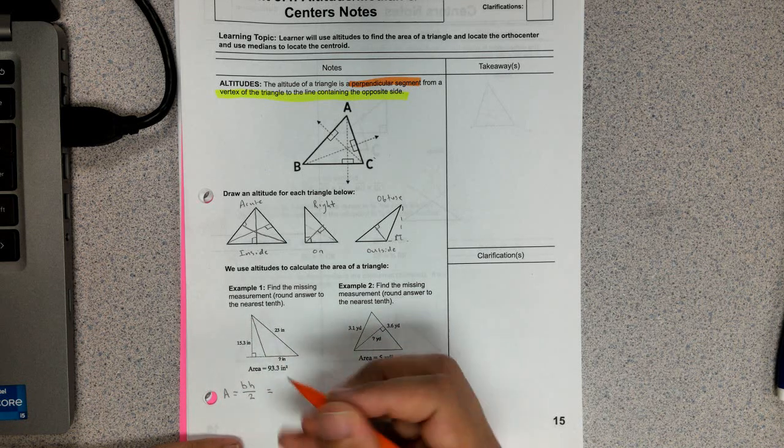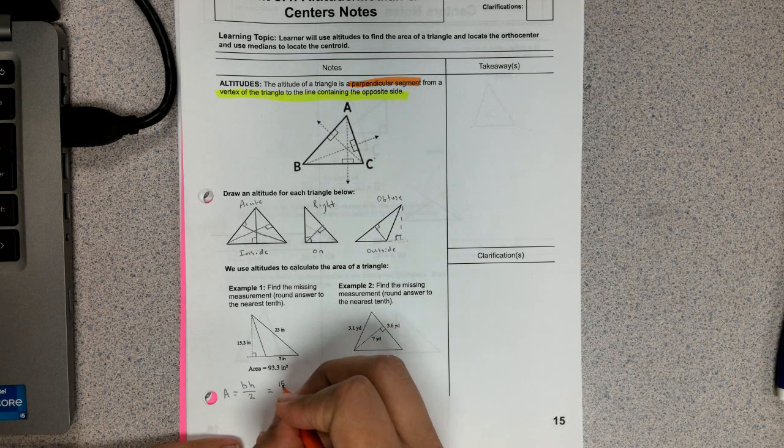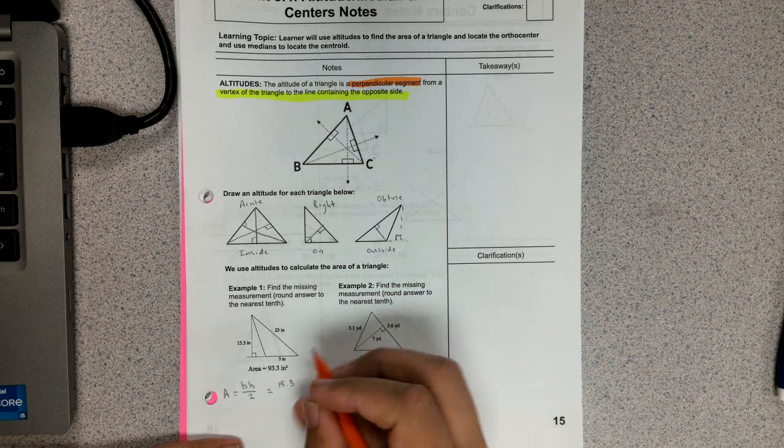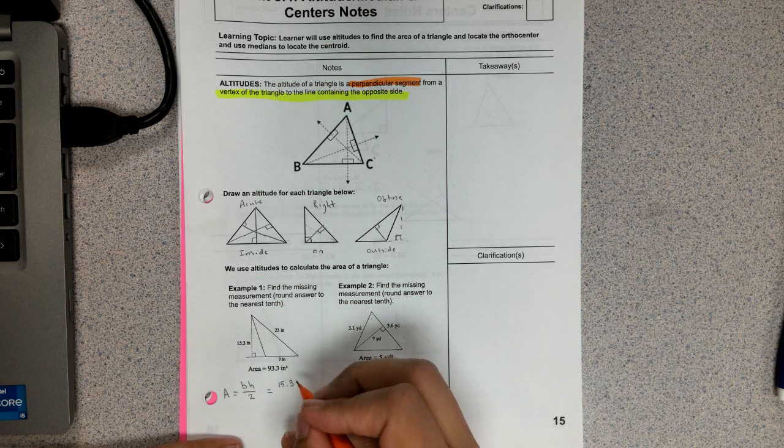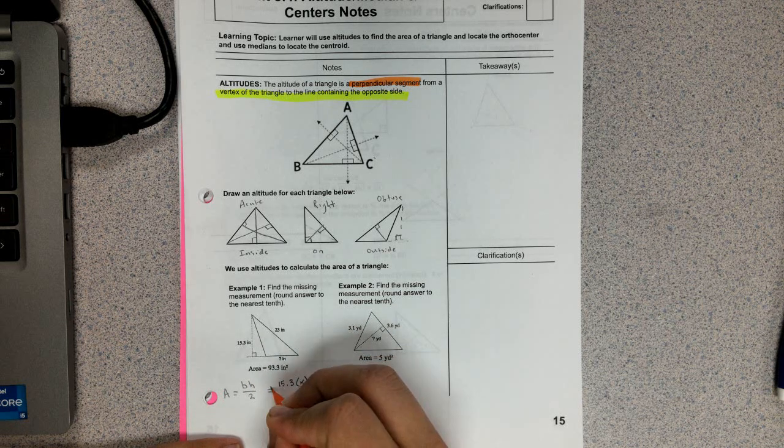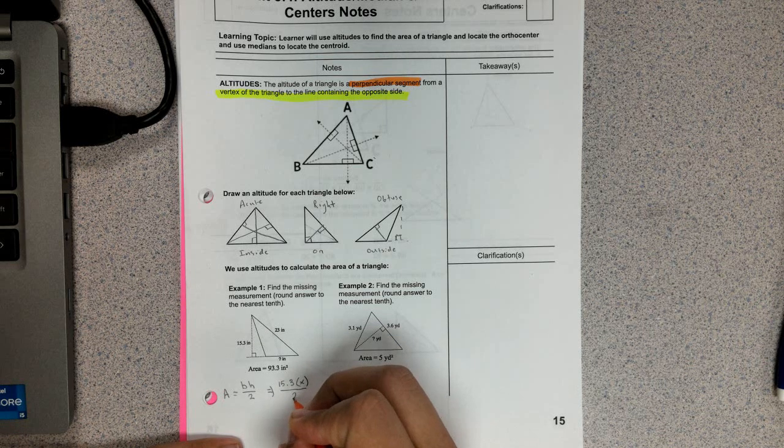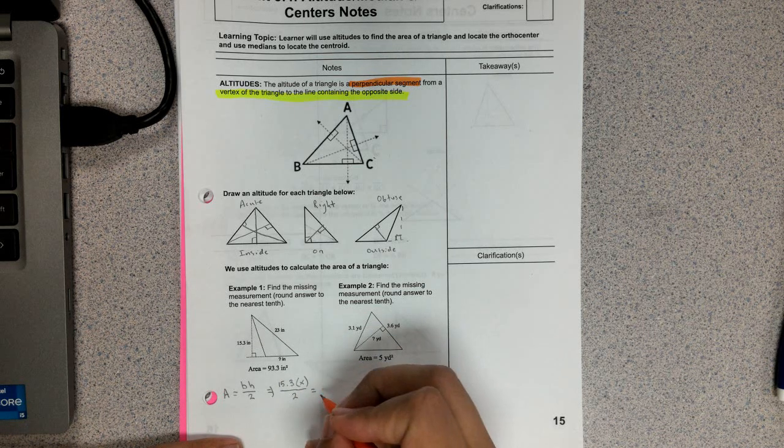It doesn't matter who we say the base or the height is, as long as we know that it is an altitude, which is typically your h, and a base, which is the segment that it forms the 90-degree angle with. So here I have 15.3x over 2 is equal to my area of 93.3.